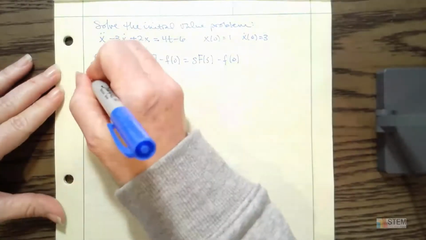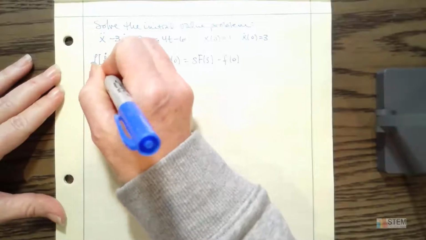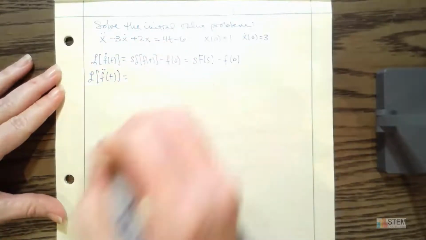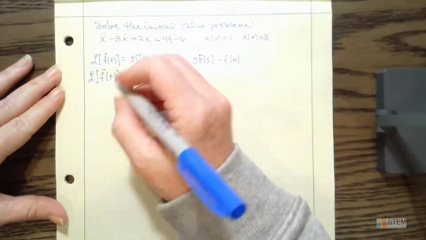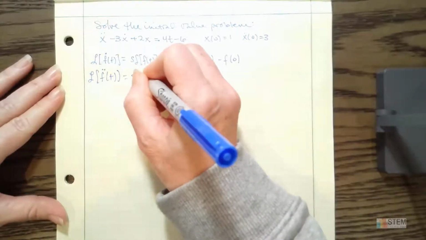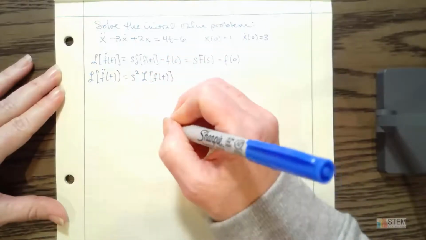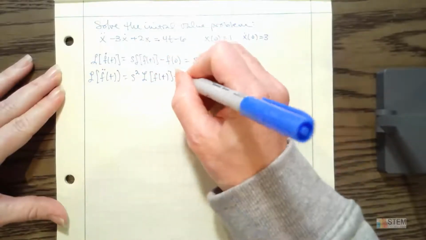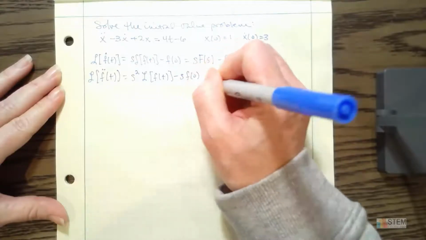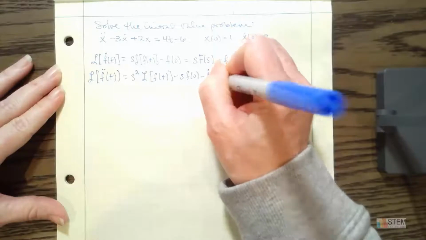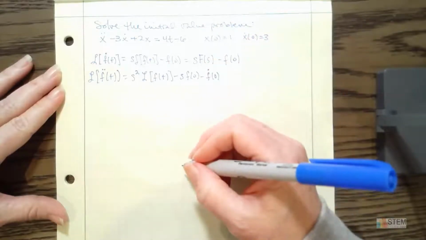Now we have something similar for the second derivative. If I take the Laplace of the second derivative of f of t, I'm going to have s squared times the Laplace of the function f of t, minus s times f at t equals 0, minus f dot at t equals 0.